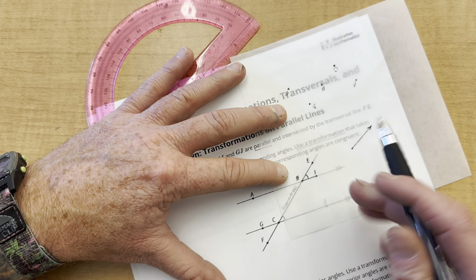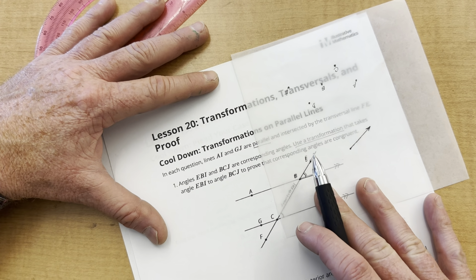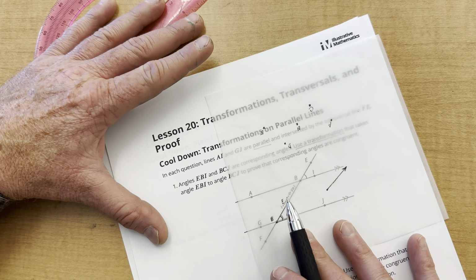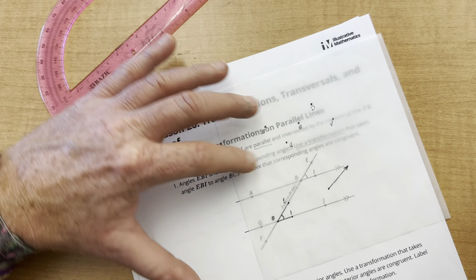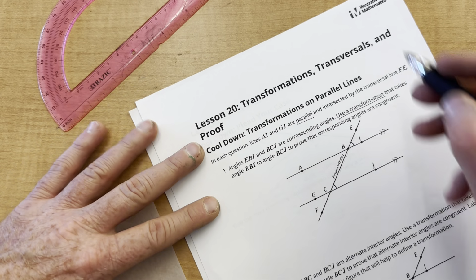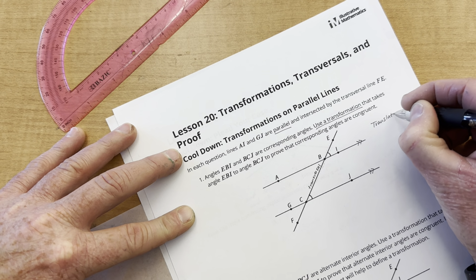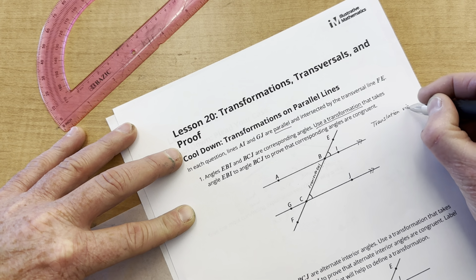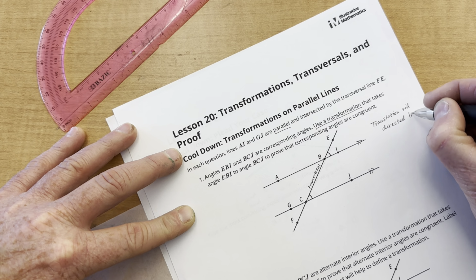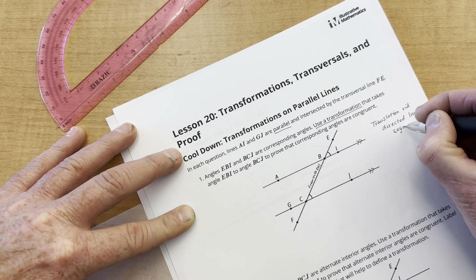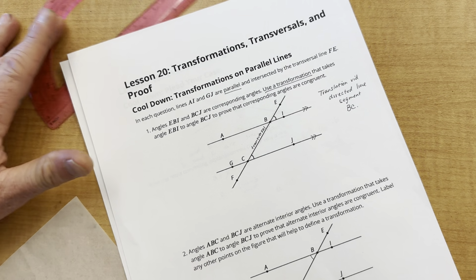Well, that's easy. What if we just move it, aka translate it like that? So the transformation is a translation via directed line segment BC. Easy peasy.